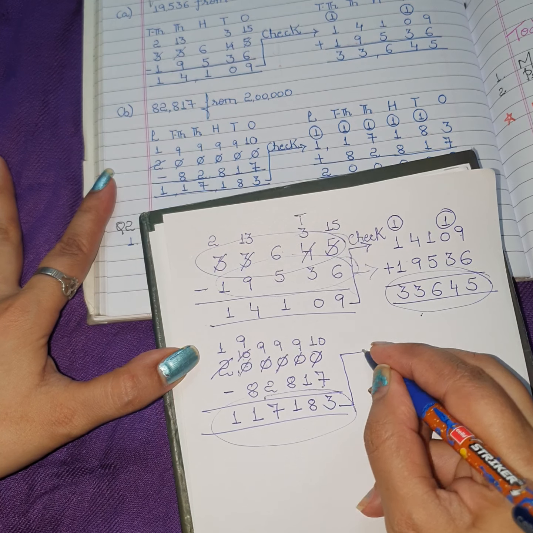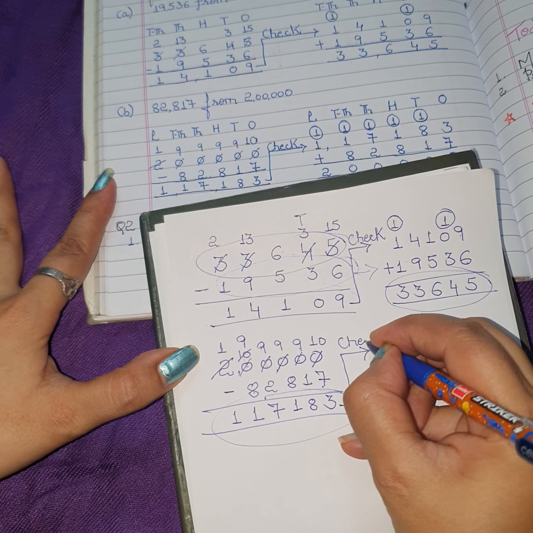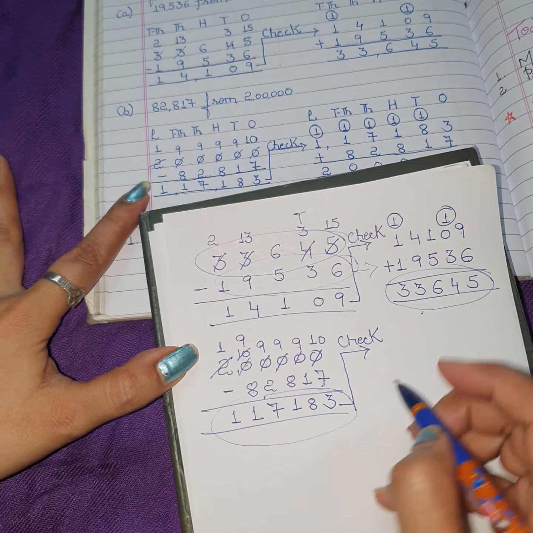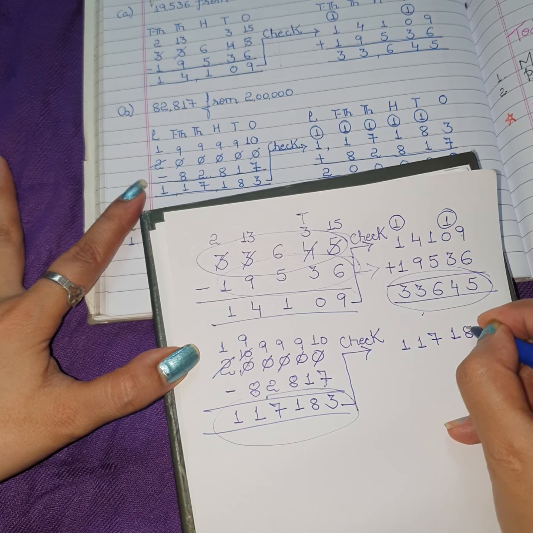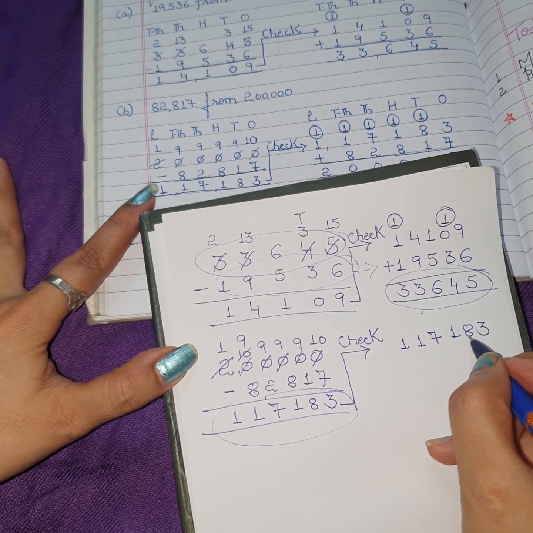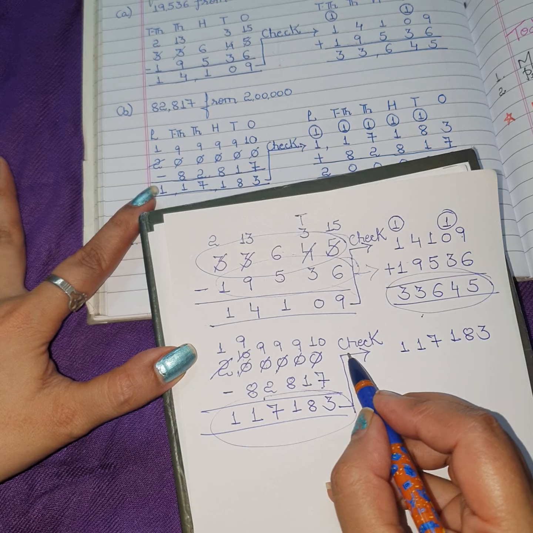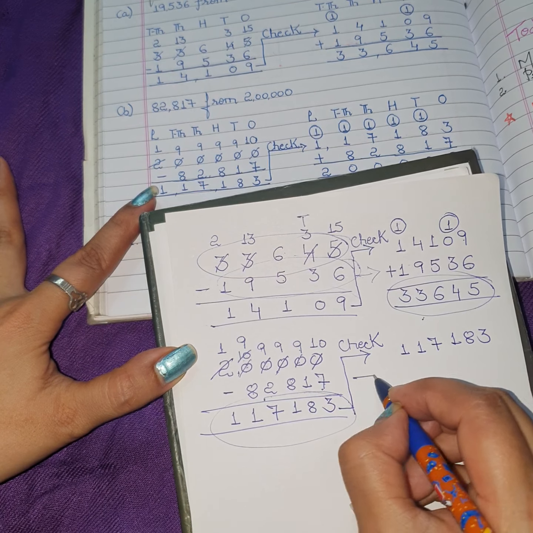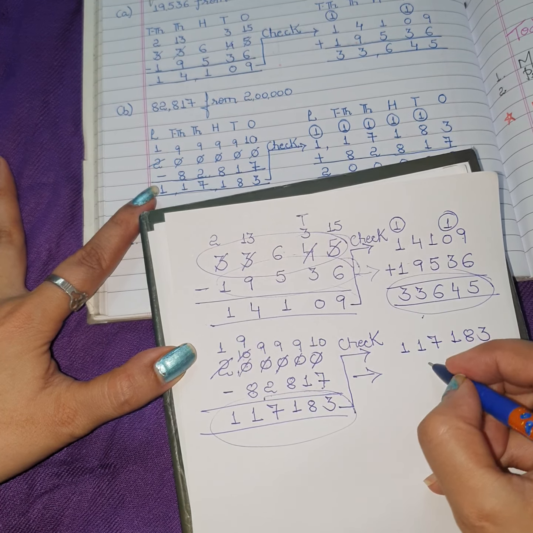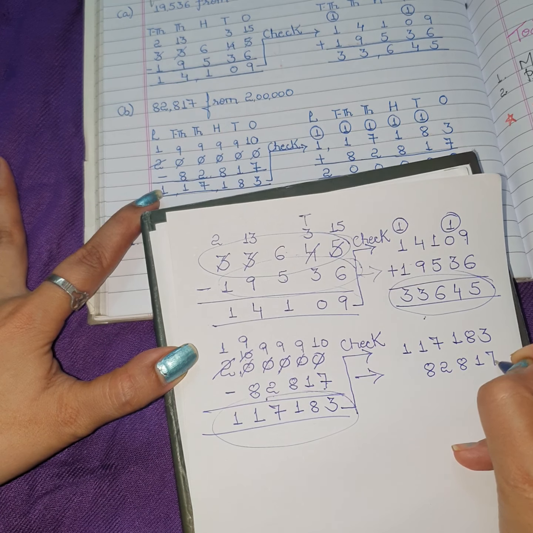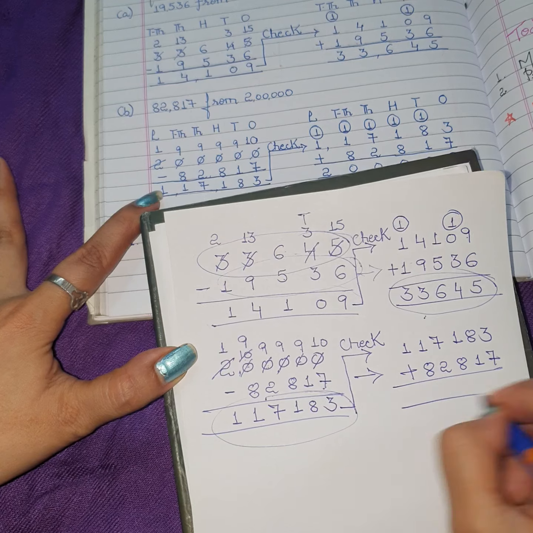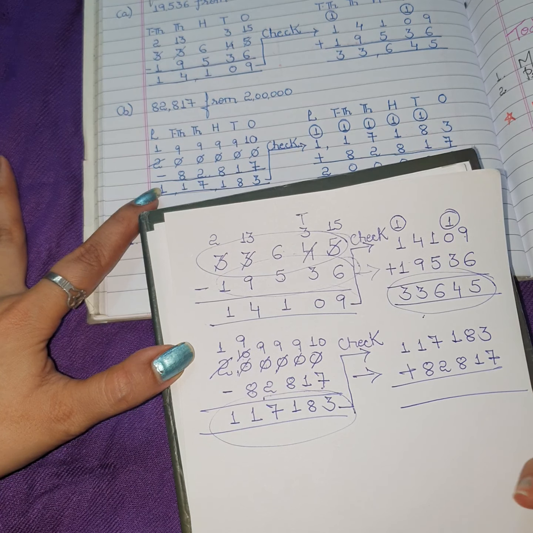Now take this up in the front solution. Here 1, 1, 7, 1, 8, 3. Your difference will come at the top and on the arrow you will mention check. Then write this subtrahend same, as it is: 8, 2, 8, 1, 7. And now here you have to add it, for checking your solution.